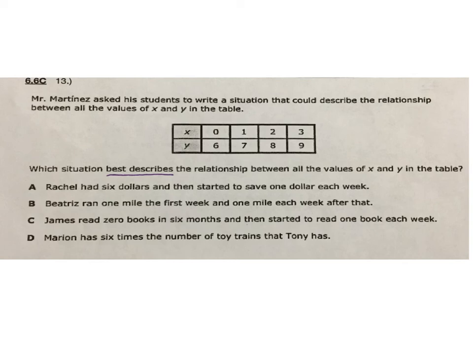Is the correct answer choice A? Rachel had $6 and then started to save $1 each week. B, Beatrice ran 1 mile the first week and 1 mile each week after that. C, James read 0 books in 6 months and then started to read 1 book each week. Or D, Marion has 6 times the number of toy trains that Tony has.